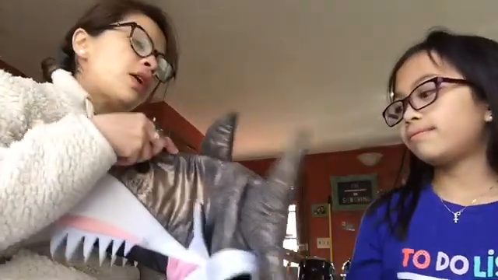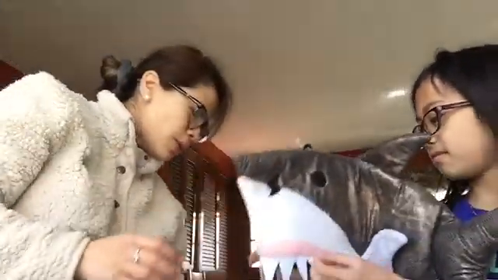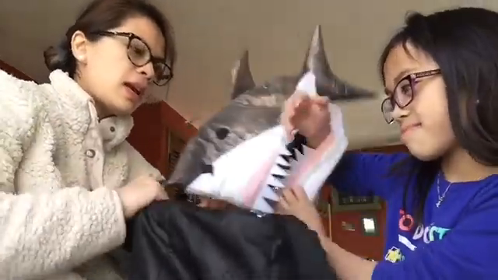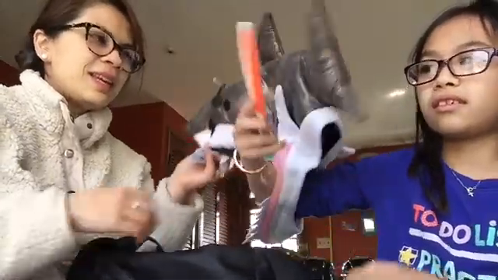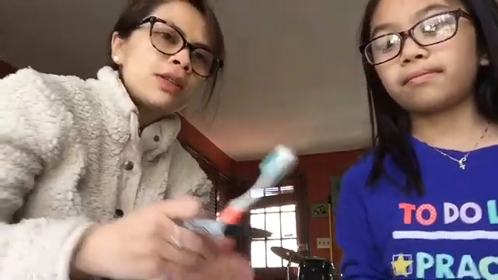All right, Karina, so what you're going to do is you are going to use this shark as a puppet. Put your hand in. And then you are going to pull something from this bag, and you're going to identify what you pulled out. What is that? A toothbrush. All right, so what she's going to do is she's going to write down the word toothbrush. First, I'm going to ask you, though, what the word toothbrush begins with.